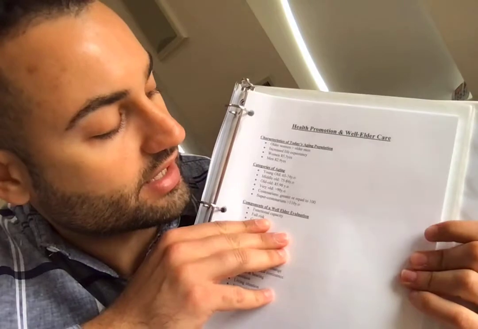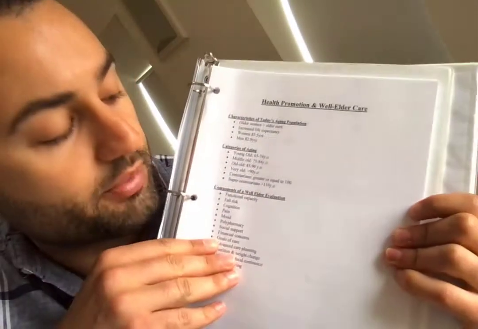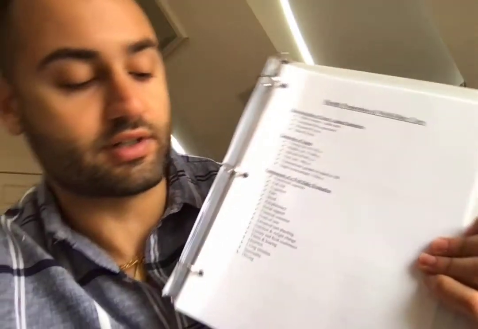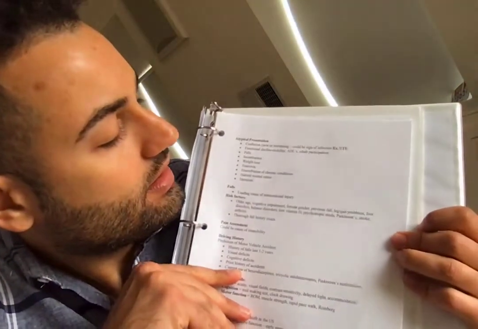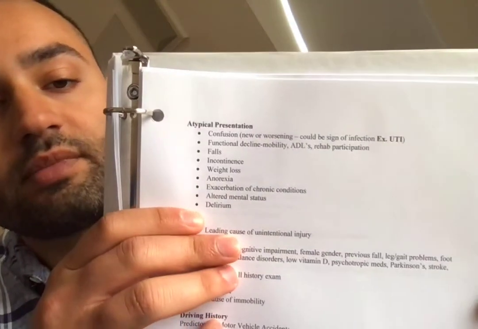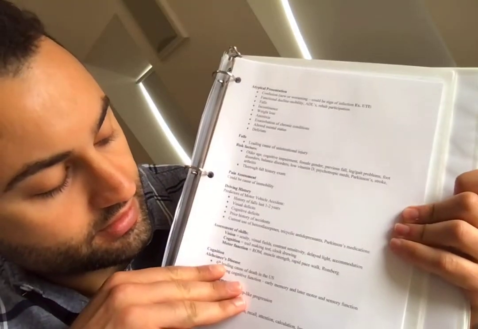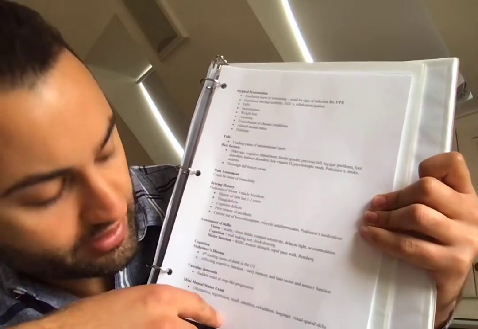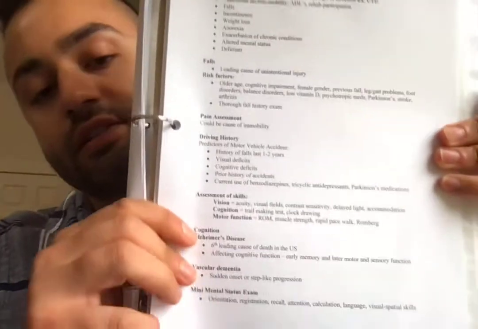This is my section on health promotion of the well elder care: characteristics of today's old population, aging, components of a well elder, evaluations such as fall risk, dementia, delirium, vision, hearing, mood, cognition, infections. This is a typical presentation here, and I have examples of what to look out for. Risk factors of falls, assessment skills, driving history, predictors of motor vehicle accidents, and cognition exams.